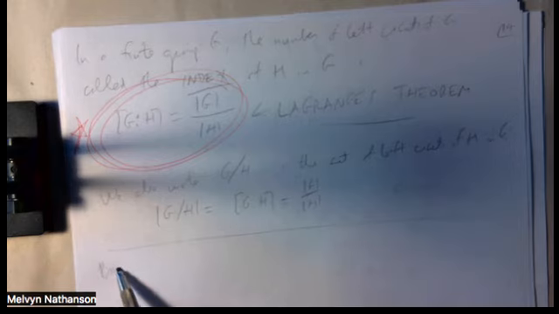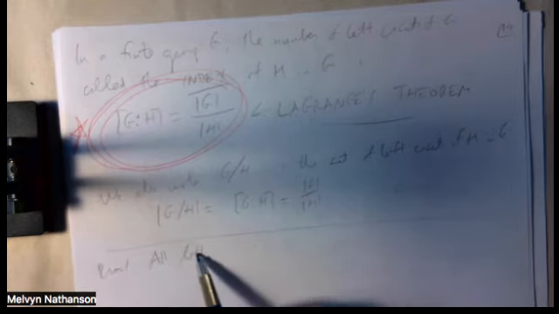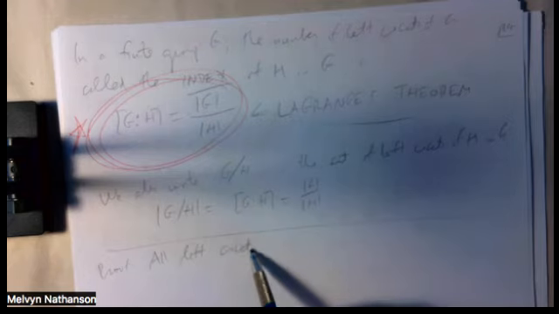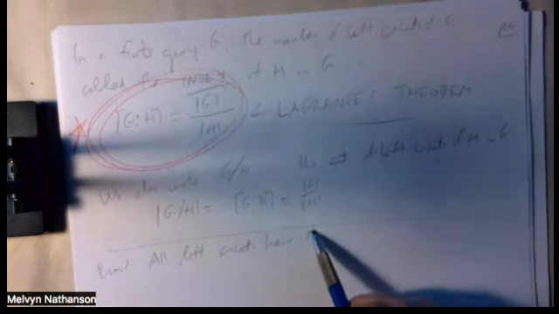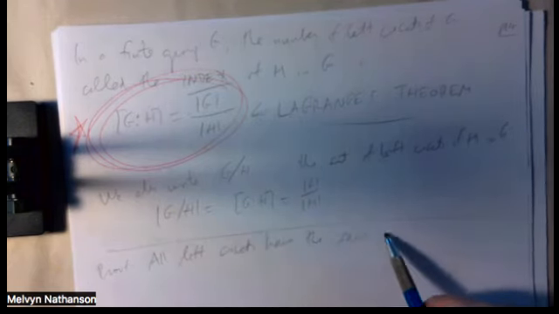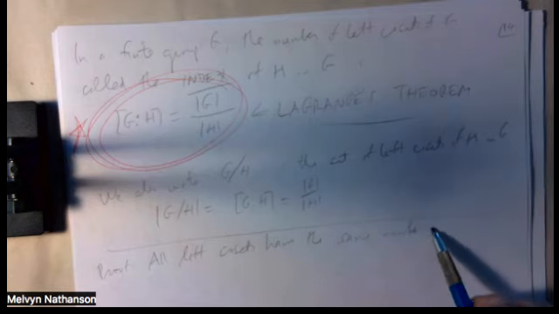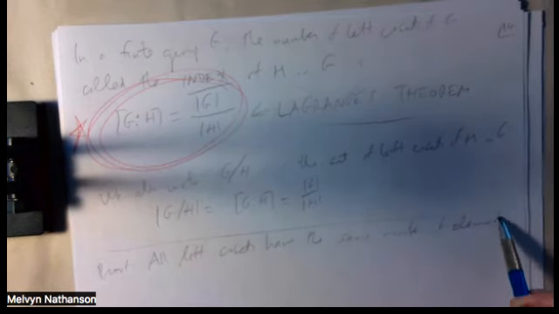So how do we prove this theorem? We're going to show all left cosets have the same number of elements. So let x be an element of the group.